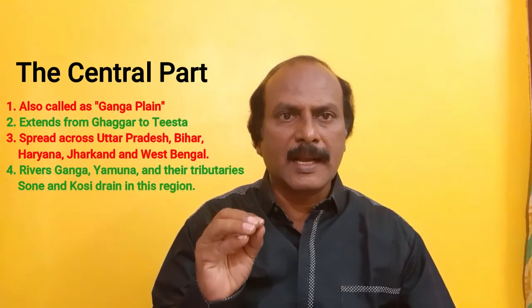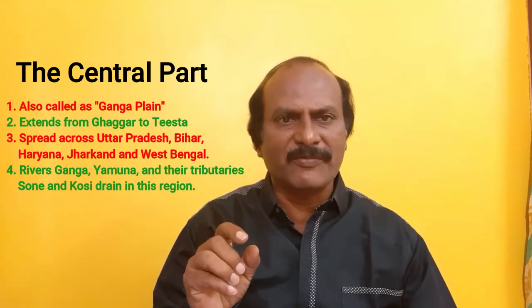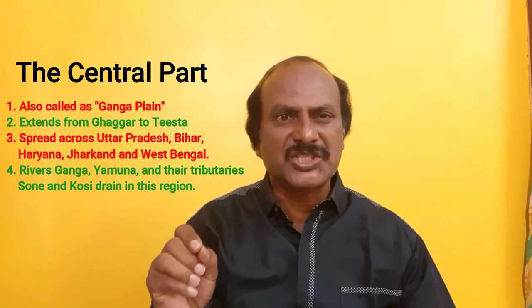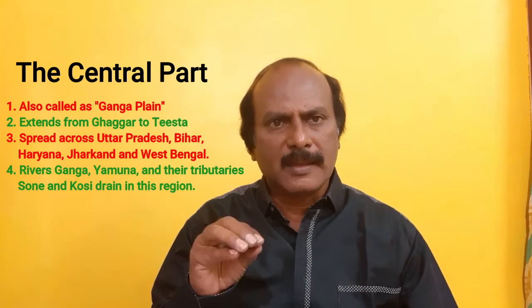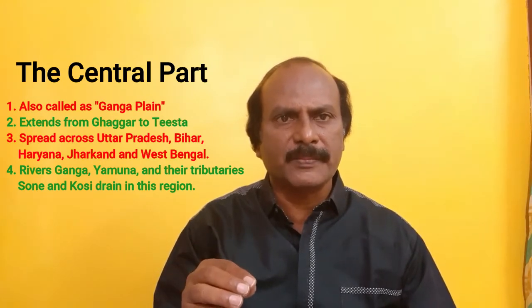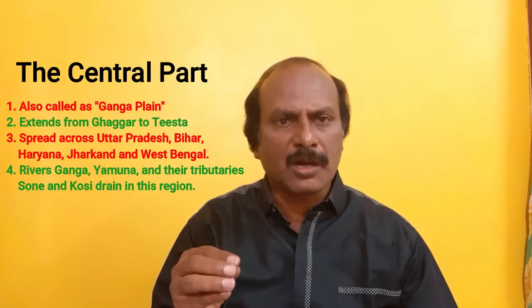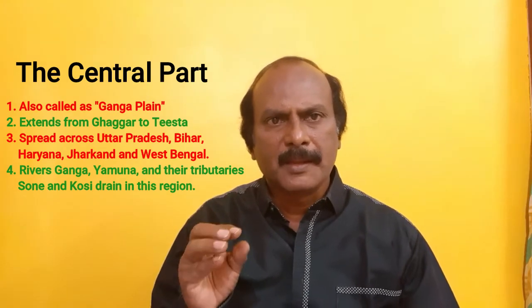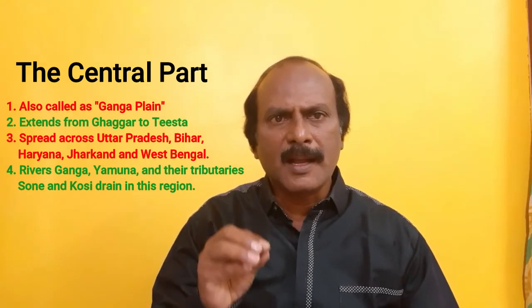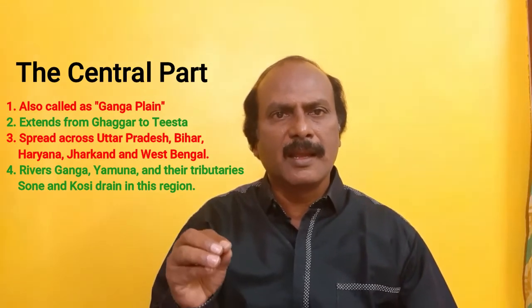The central part is known as the Ganga Plain. These Ganga plains extend from Ghaggar to Teesta. The Ganga water flows in Uttar Pradesh, part of Haryana, Bihar, Jharkhand, West Bengal, and so on. Similarly, the Ganga, Yamuna, and tributaries like Sone and Kosi drain.